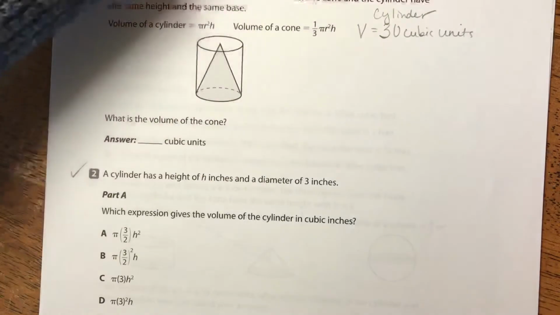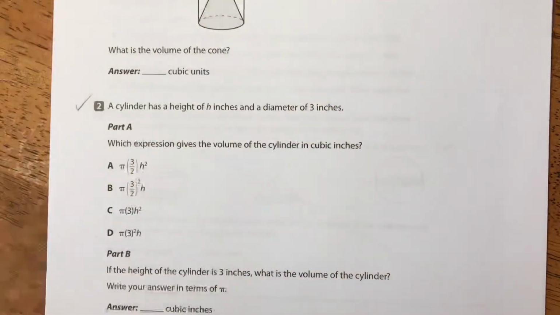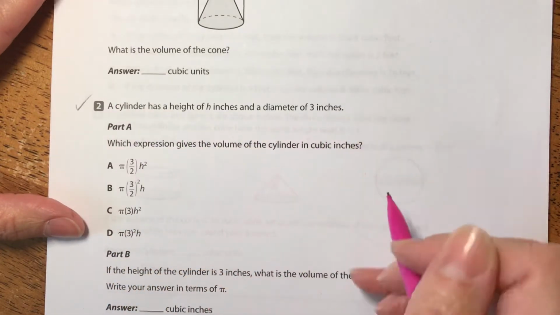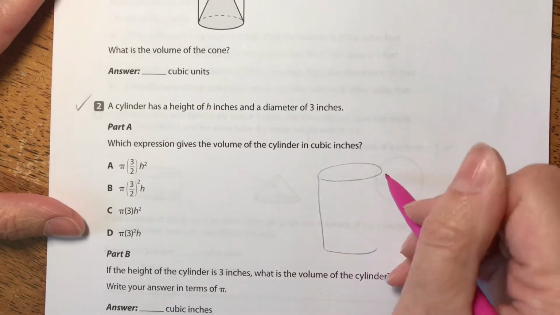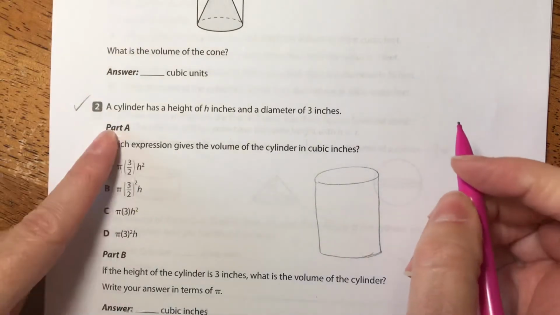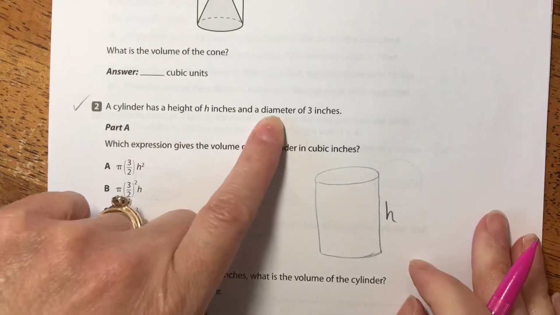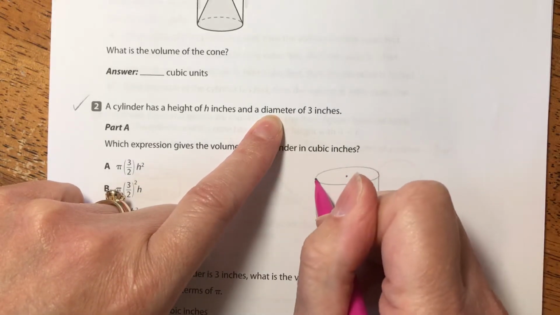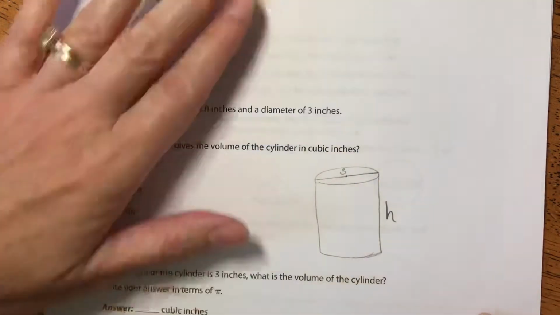All right, I think we're going to do some pictures here on number 2. A cylinder has a height of 8 inches and a diameter of 3. So I'm going to try and draw a cylinder here. Obviously, probably not drawn to scale, but we'll just pretend. It says the height is h. And it says the diameter is 3. That's a different word, isn't it? All the way across is 3.